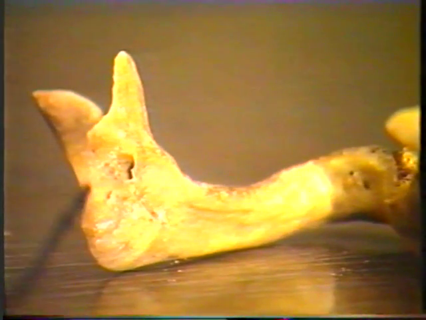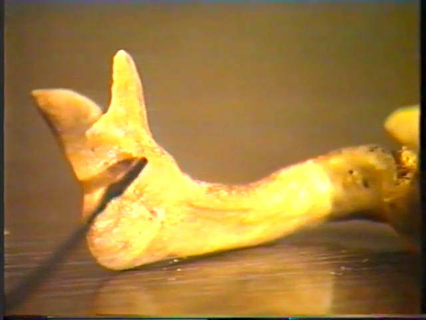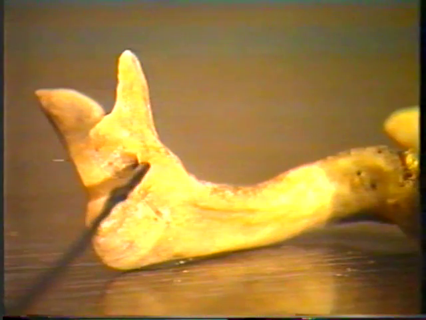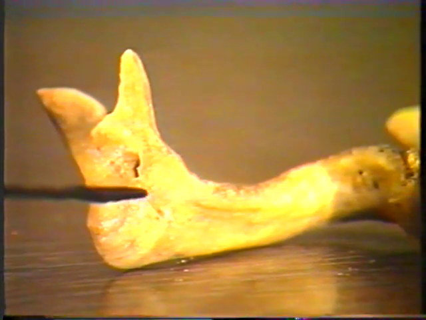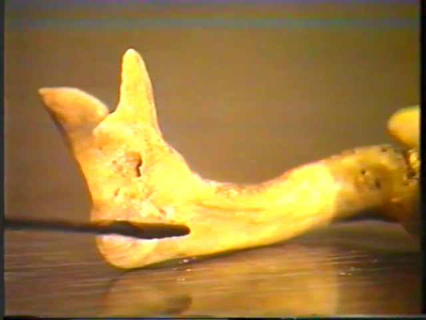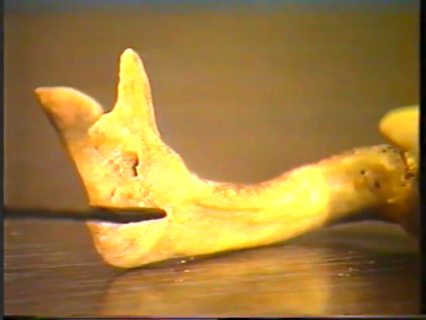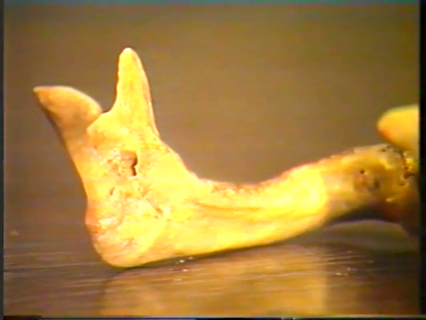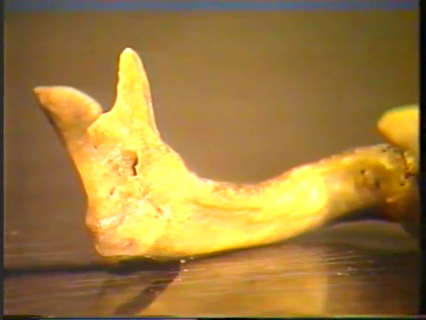The medial border of the foramen is projecting to form the lingula, to which the sphenomandibular ligament is attached. Just behind the lingula, there is the mylohyoid groove that lodges the mylohyoid nerve and vessels. Below the mylohyoid groove, the medial surface of the ramus is roughened for the insertion of the medial pterygoid muscle.